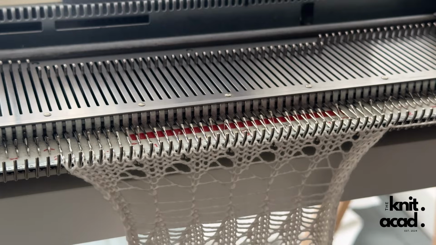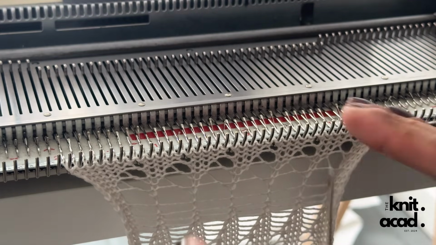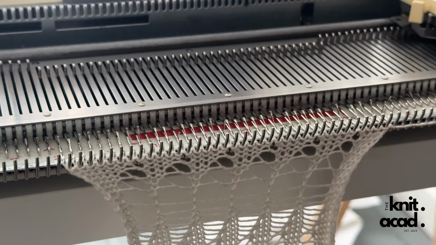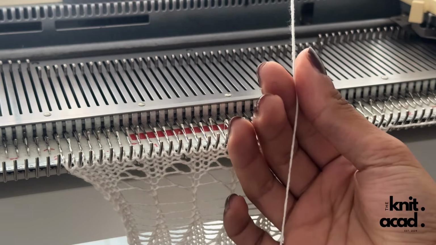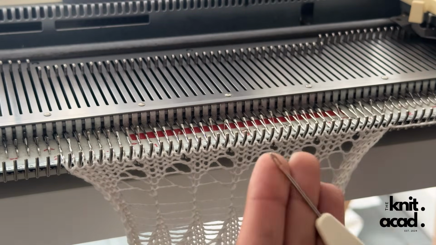So 37 needles, and I've of course already done a little bit of knitting, but from here on is what you need to follow. The yarn I'm using is soft cotton, and the quality I'm using is number 5. The only thing we need for this technique is a single prong transfer tool.